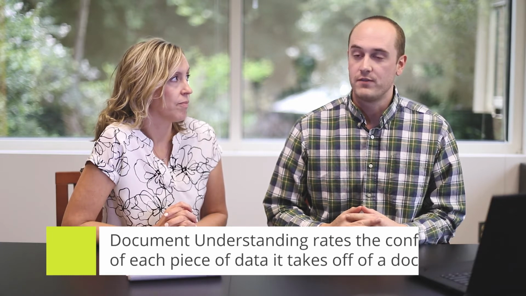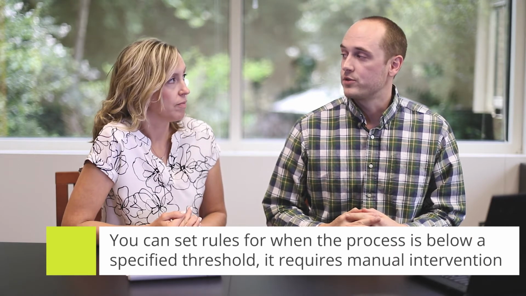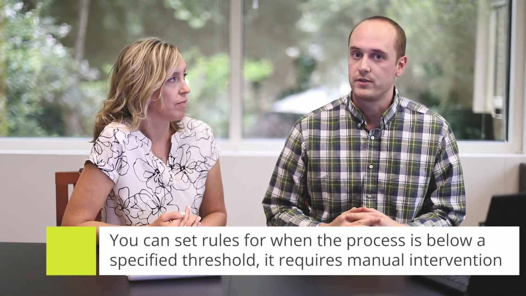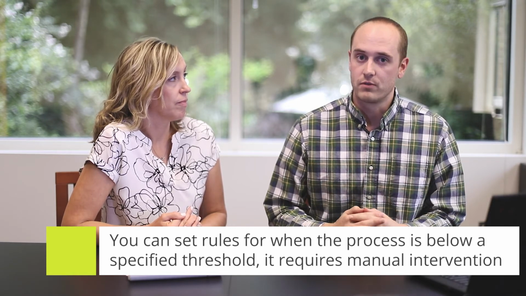So if it pulls an invoice date off of a document, it says how confident it is that that's the right information it's taking off of it. And you can set rules that basically say if it's below a certain confidence threshold, we're going to have a manual intervention for an actual physical person to review what the robot has done.